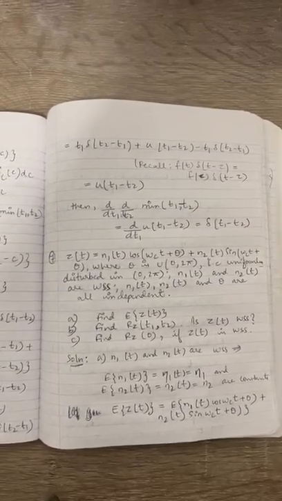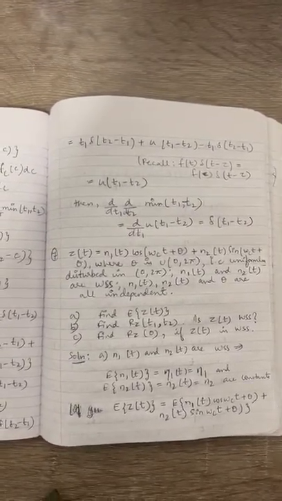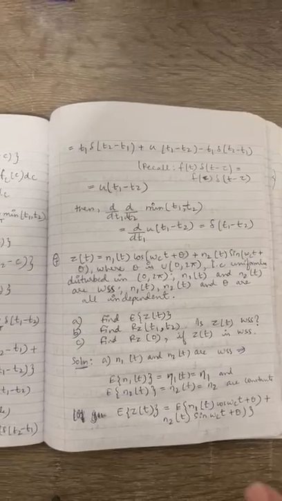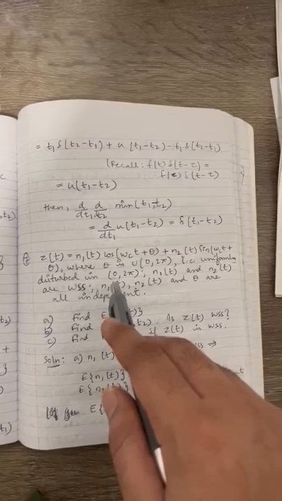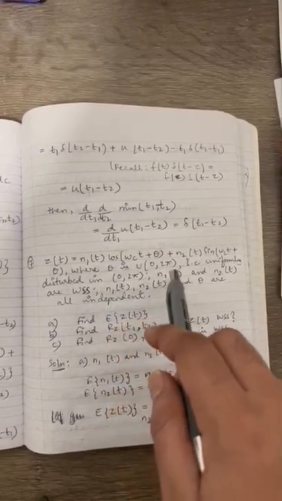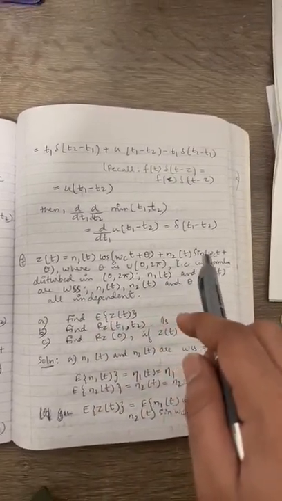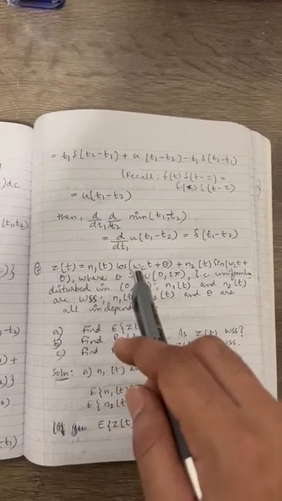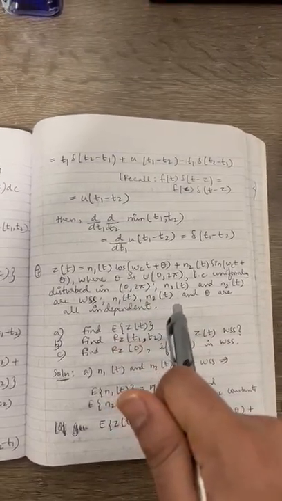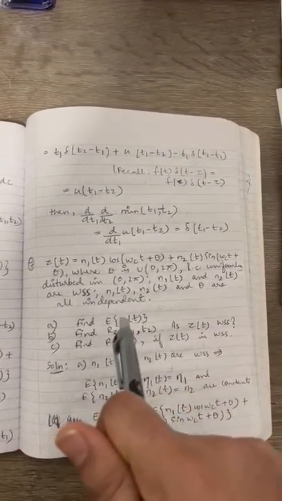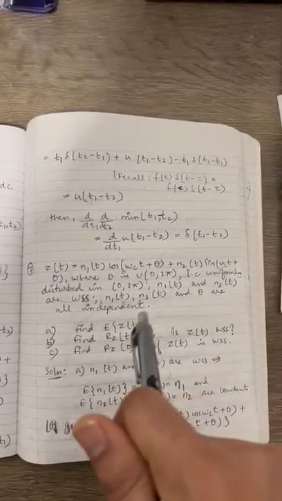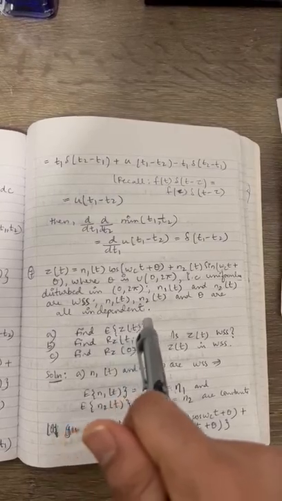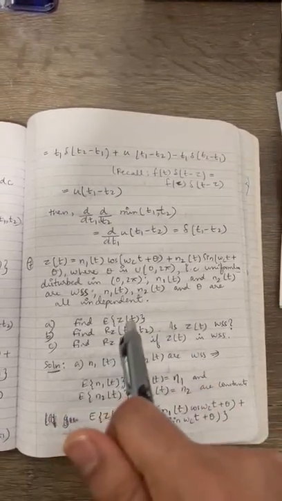Hi, today I am going to explain the 7th question of our probability homework 7. The question states that Z(t) = N1(t) cos(ωc t + θ) + N2(t) sin(ωc t + θ), where θ is U(0, 2π), that is, uniformly distributed in the range 0 to 2π. N1(t) and N2(t) are WSS. N1(t), N2(t) and θ are all independent.